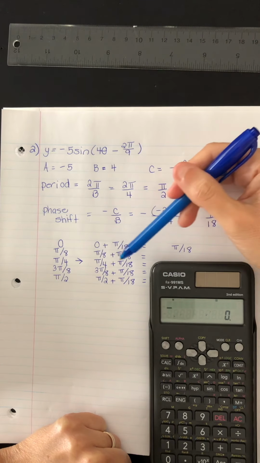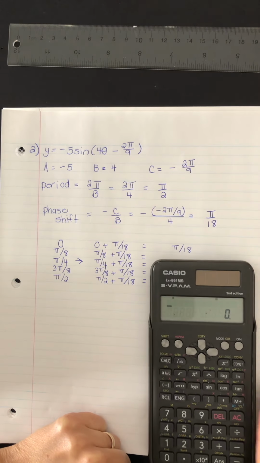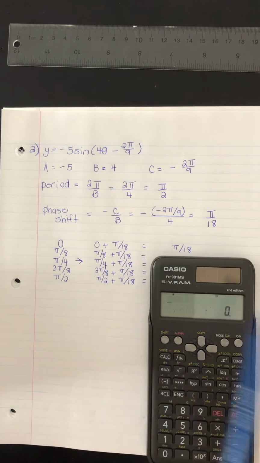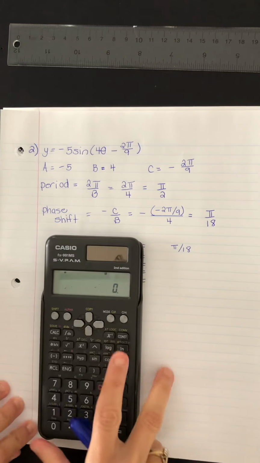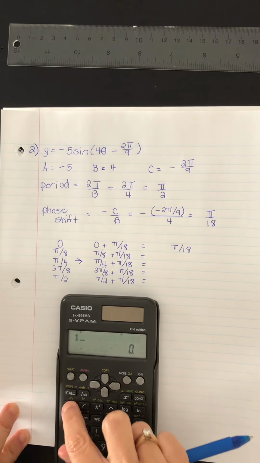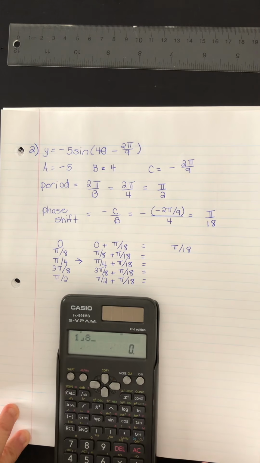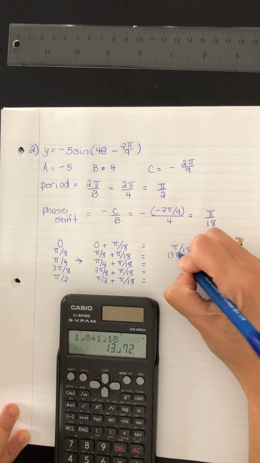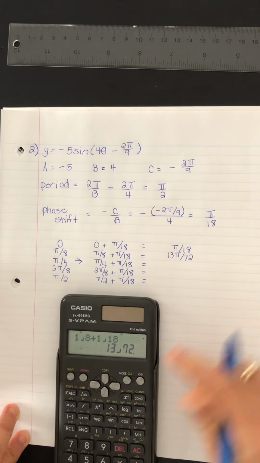The lowest common denominator is 72, but just to show you in your calculator, you could just do 1/8 plus 1/18, and we get 13 pi over 72.